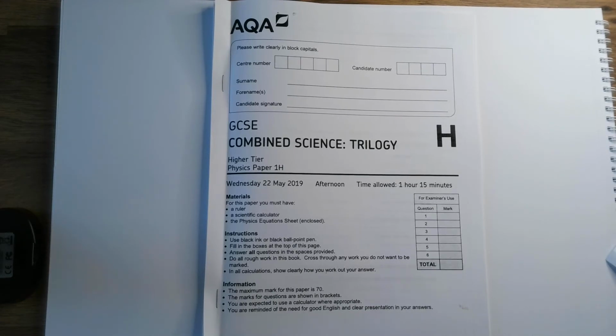Today we will be going over Physics Paper 1, the Combined Science Trilogy Higher Paper, a 2019 paper.